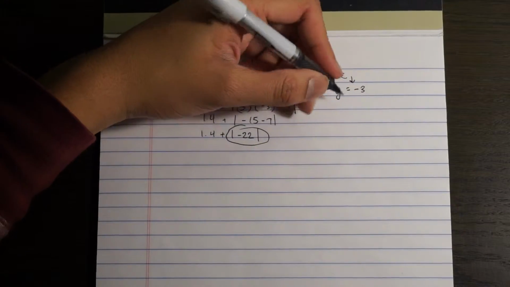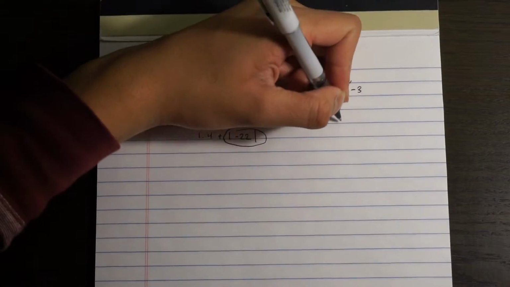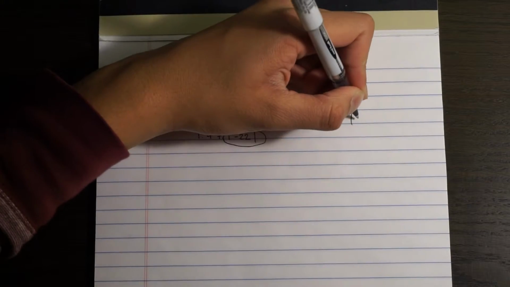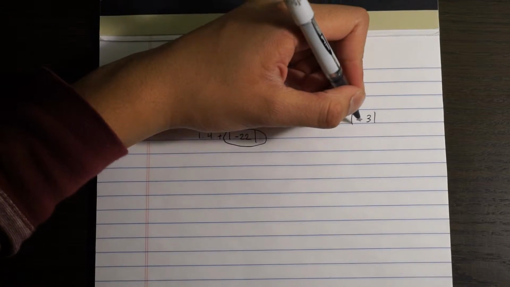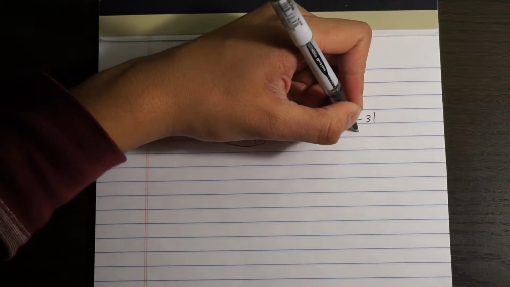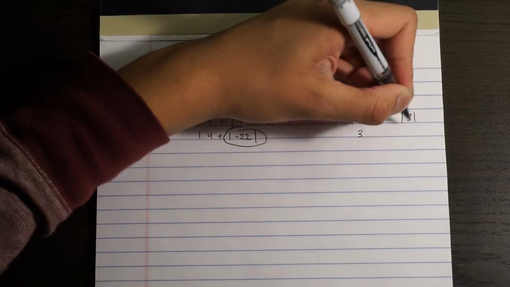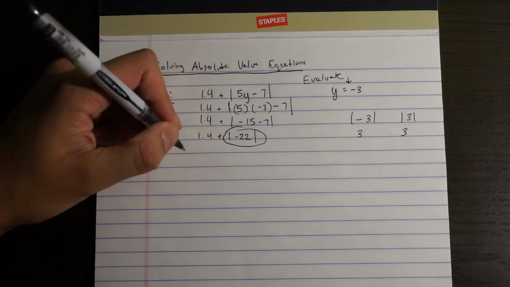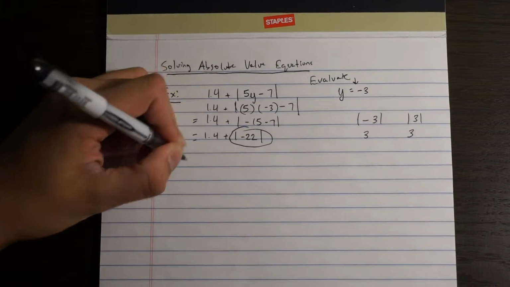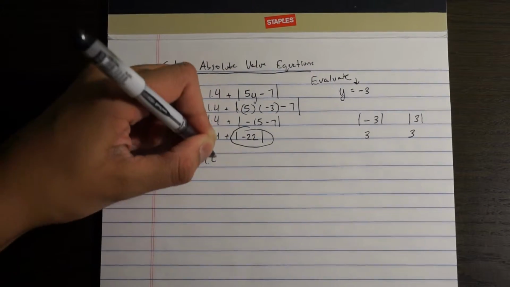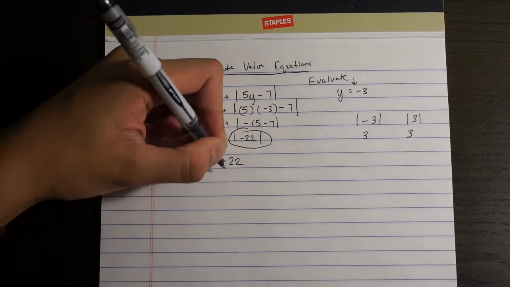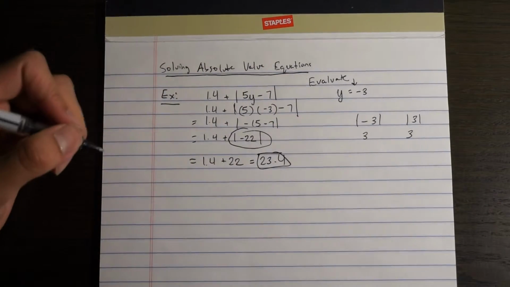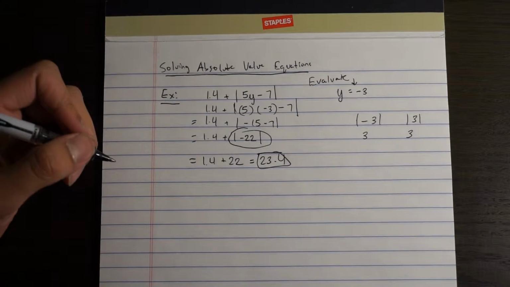Well, basically, an absolute value just makes whatever you have on the inside positive. So let's say you have -3, the absolute value of -3 is just 3. Absolute value of 3, since 3 is already positive, you just get back 3. So here we would just get 1.4 plus 22, which equals 23.4. And that is the answer for this example.